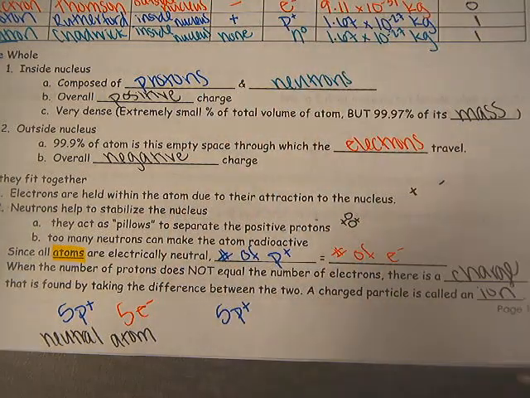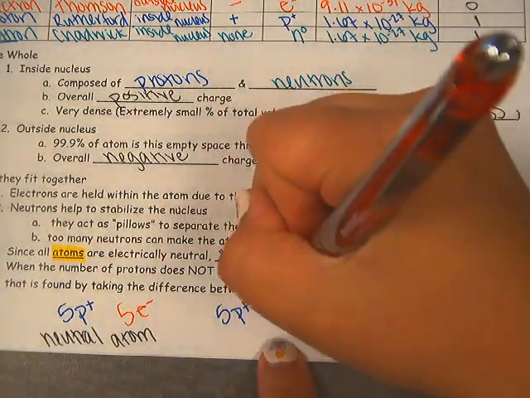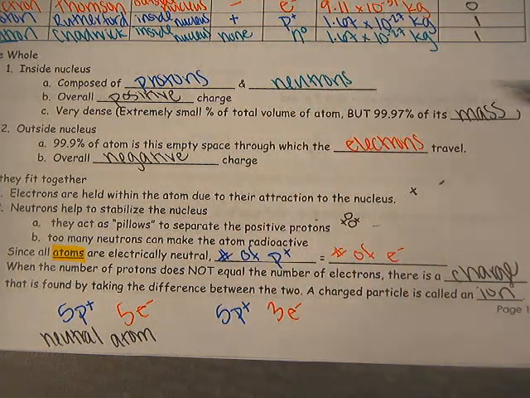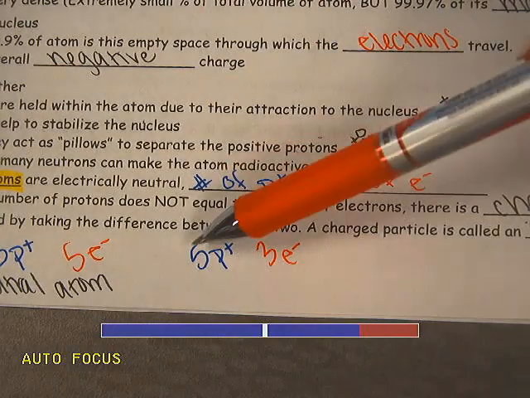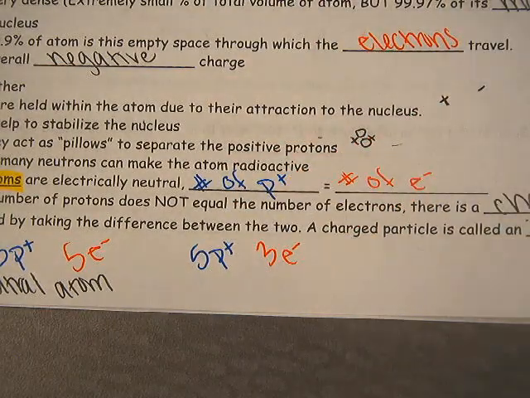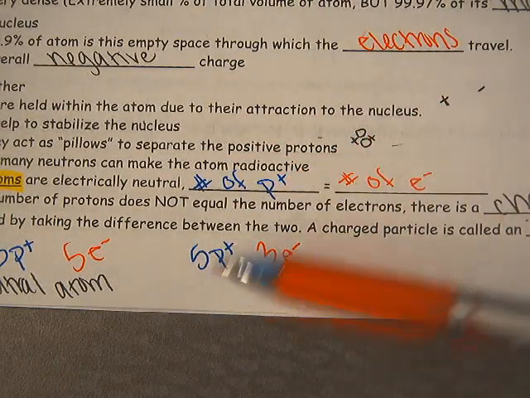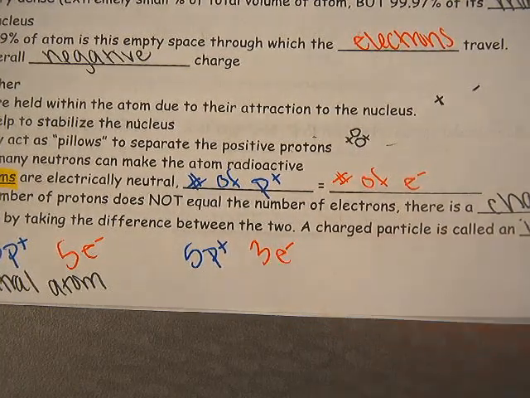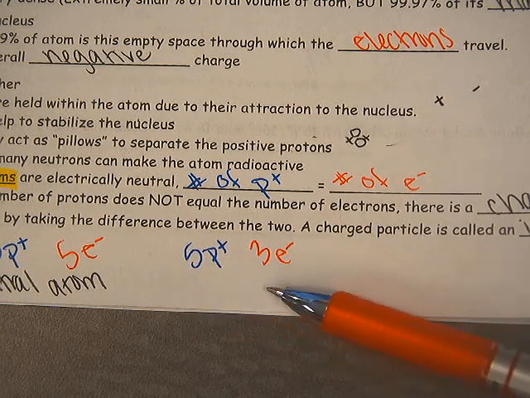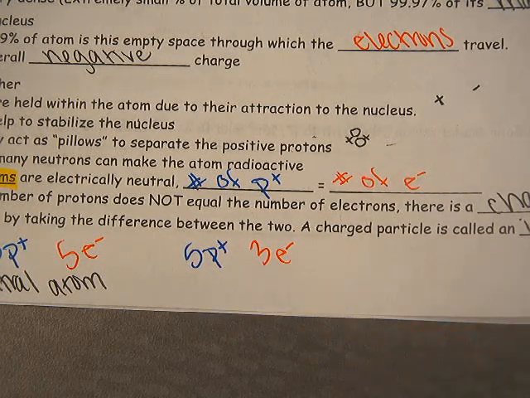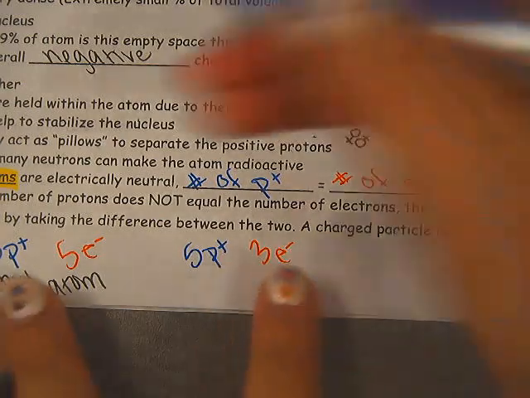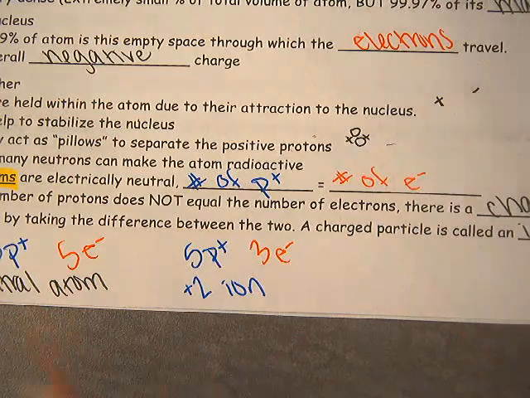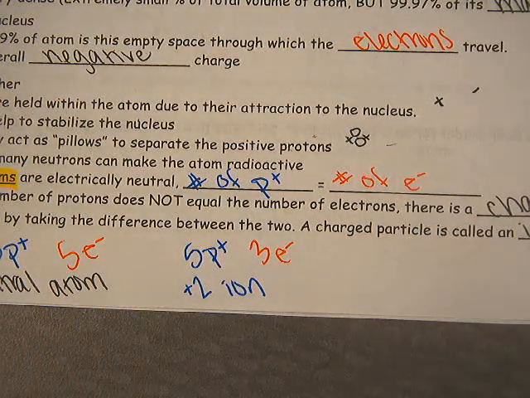If I have 5 protons, and I have 3 electrons, my positive charges outweigh my negative charges by 2. I have 2 more positives. So I'm only able to cancel out 3 negative charges with a remainder of 2 positive charges. Do you see how I got that? So that means that this ion is left with a charge. So this would be a +2 ion, or an ion that has a positive 2 charge.